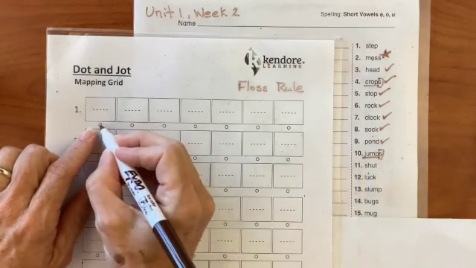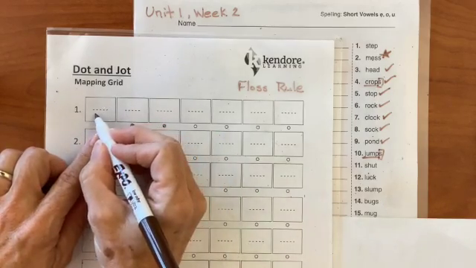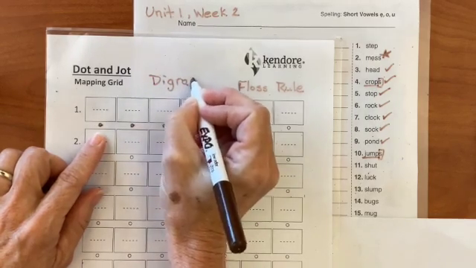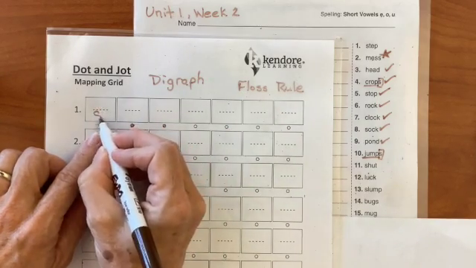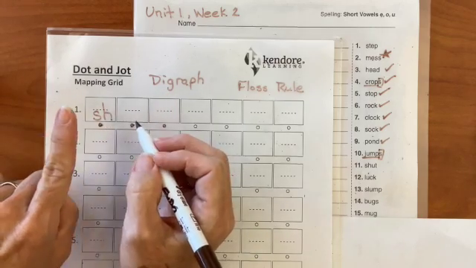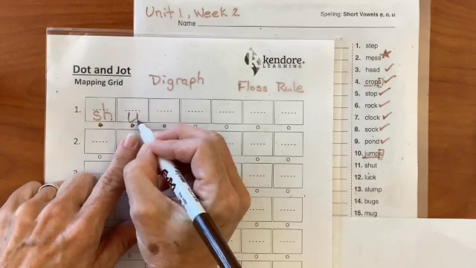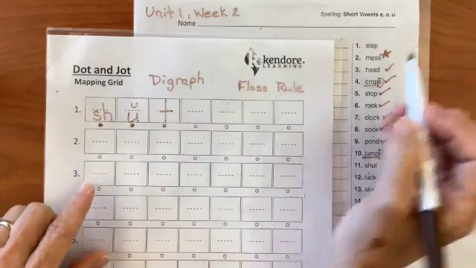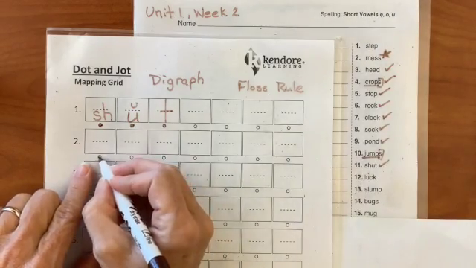Number 11 is shut. Shut. Now, sh, I know that's a digraph too. I'm saying this word. Digraph. Shut. Sh. Same box because it's 1 sound. 2 letters, 1 sound. Shut. Shut. Closed syllable. That's what we're learning this week. A closed syllable, short vowel. That's the same thing.